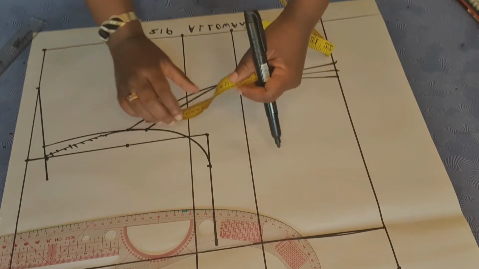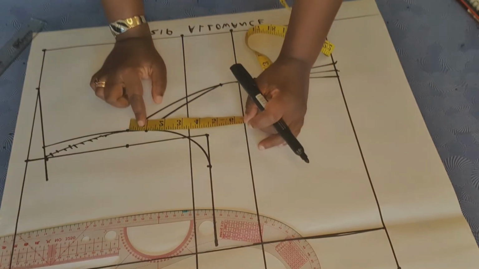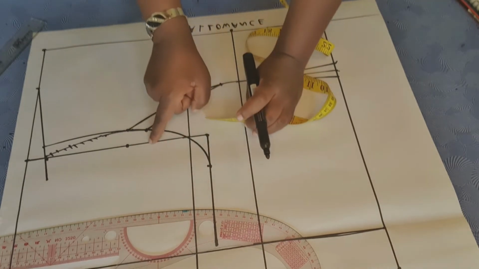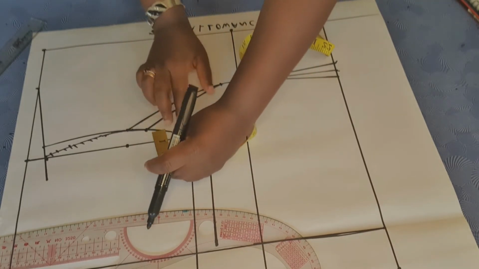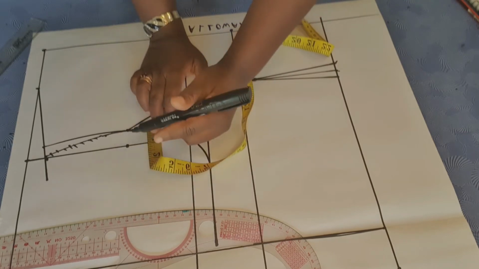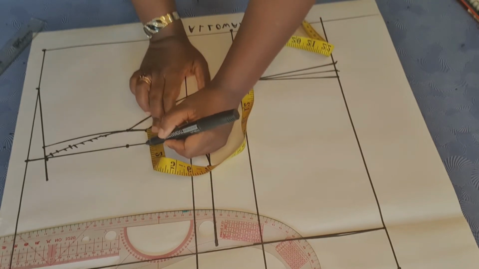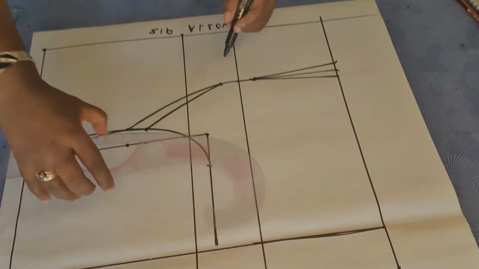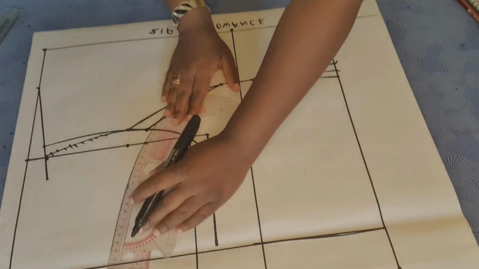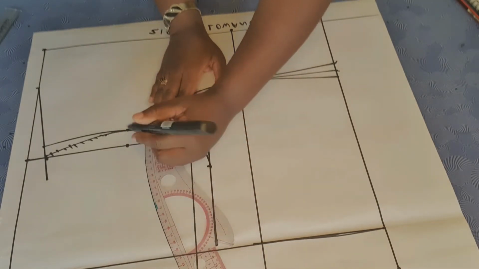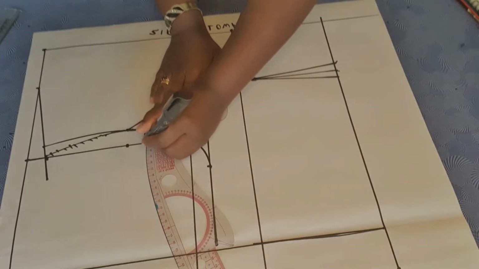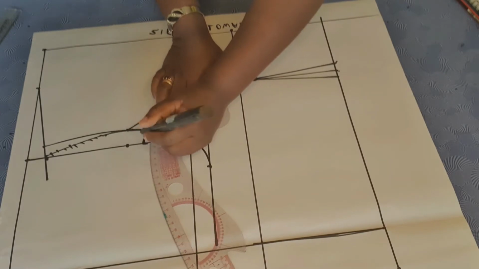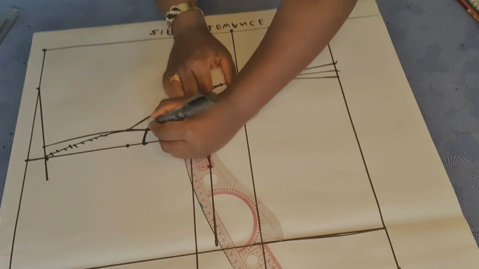So this 1 inch that you've used here, you see, 1 inch, you need to place it back on this second dart leg, which takes us back to this original line that we had there. This is to compensate for the fabric, because if you do not place it back here, when you are cutting, you are going to run short of fabric.